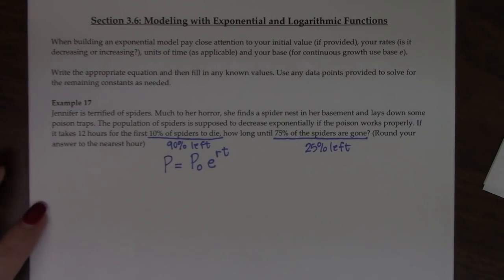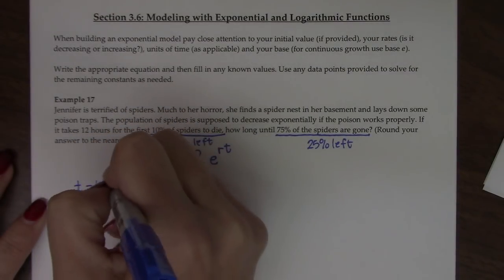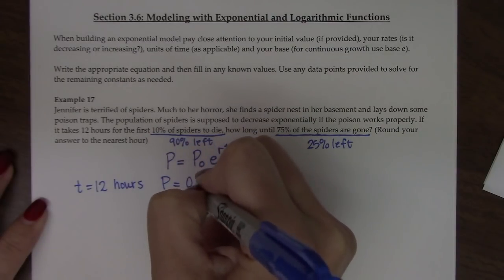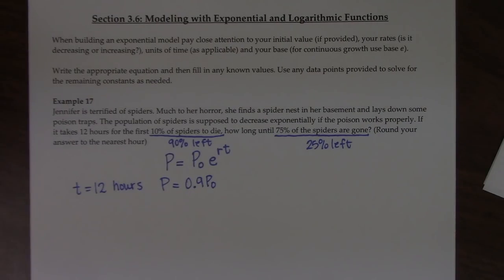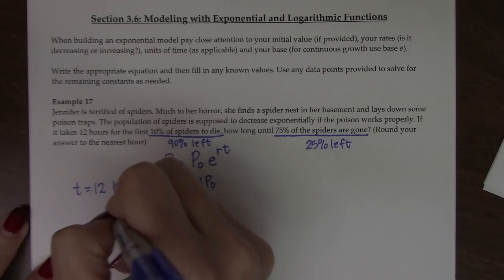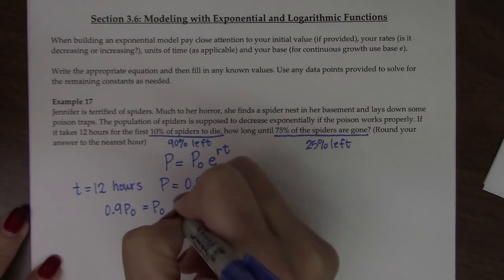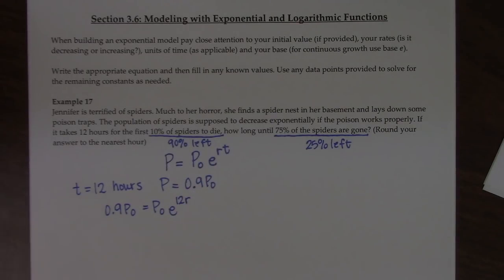So we're going to use the first piece of information, which says that when t is 12 hours, P is 0.9 times what you started. You have 90% of the spiders left. So 0.9 times P naught equals P naught e to the 12r.